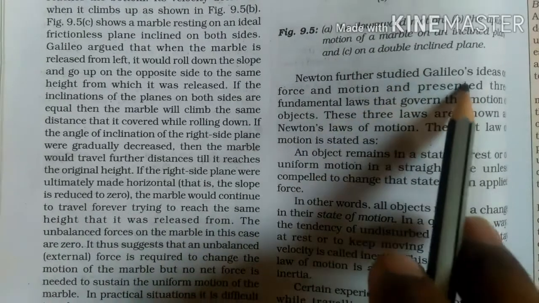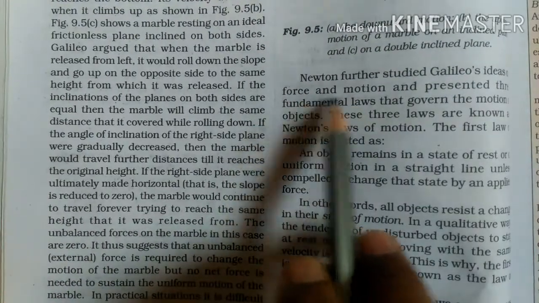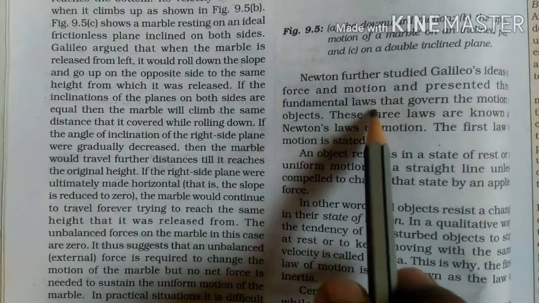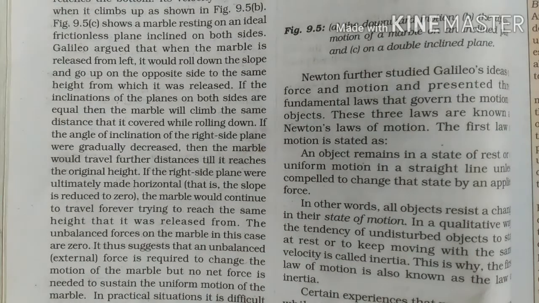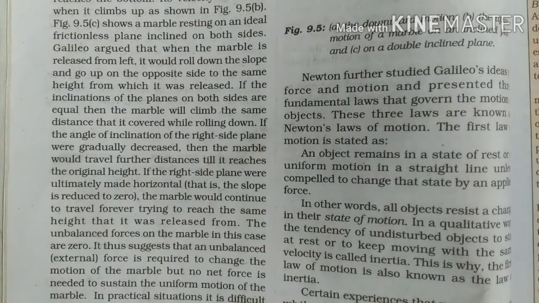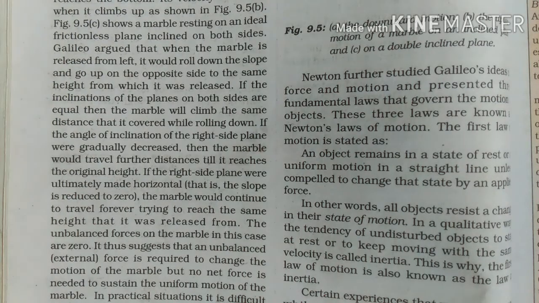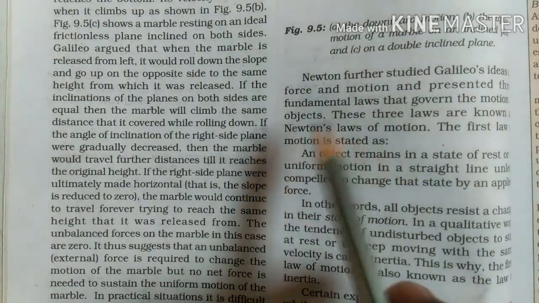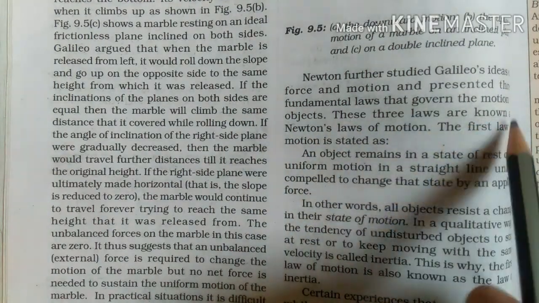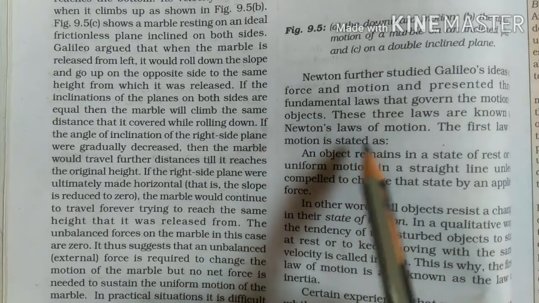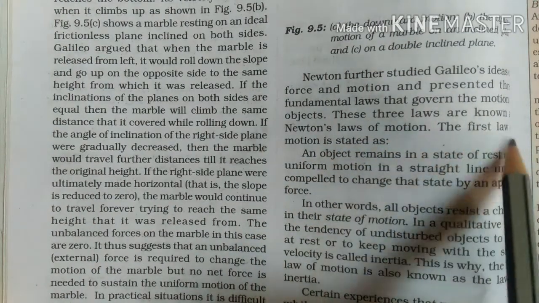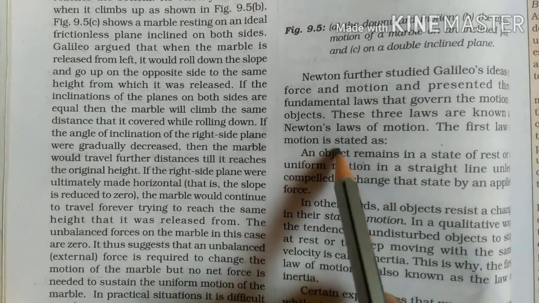Newton further studied Galileo's ideas on force and motion and presented 3 fundamental laws that govern the motion of an object. These 3 laws are known as Newton's laws of motion. The first law of motion is stated here.